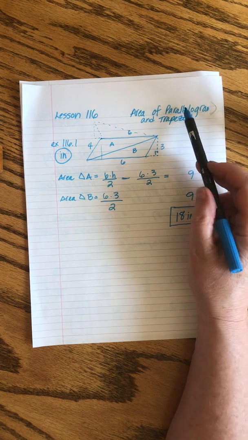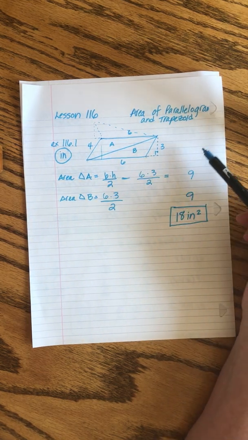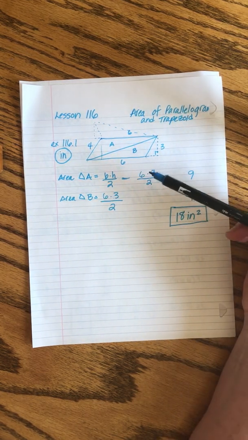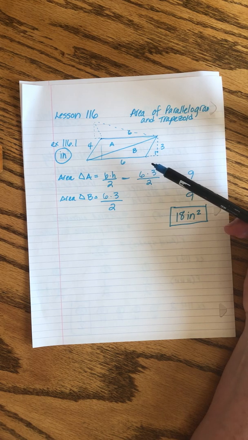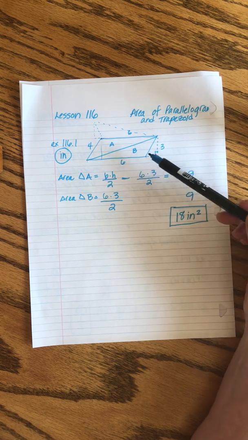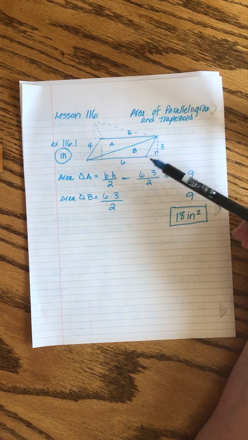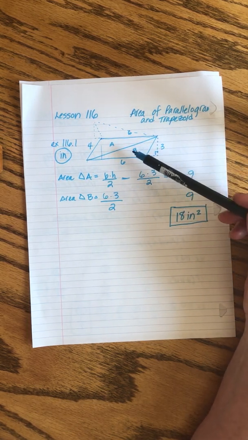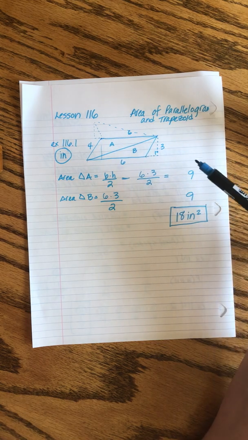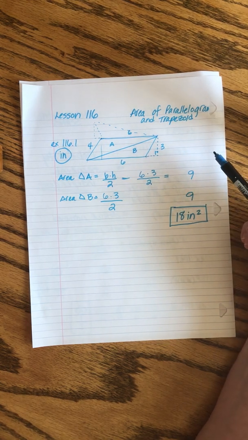In a parallelogram, the two triangles will be the same. In a trapezoid, the two triangles will be different. I can't always remember that rule, so I just approach it as if each triangle is going to be different, and then I'm pleasantly surprised in an example like this one where I realize, oh, it's the same number, it's fine. All right, we're going to do 4 problems in this lesson.